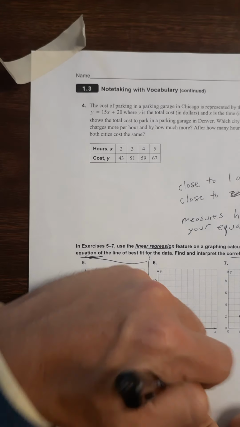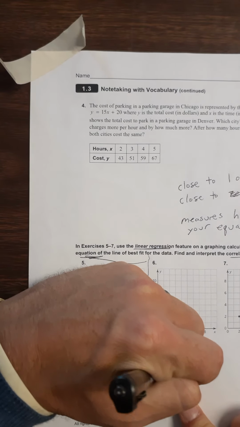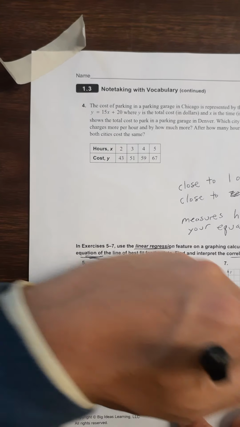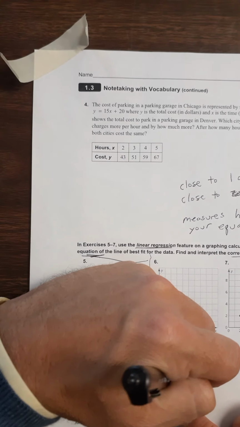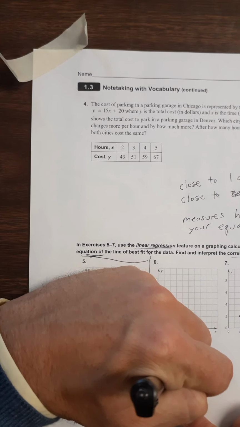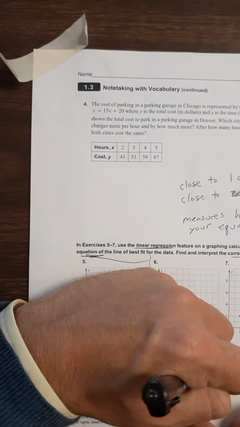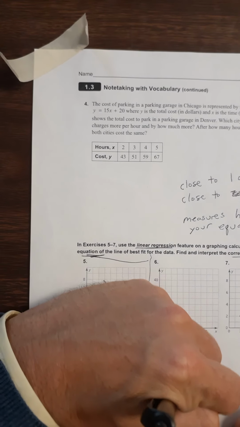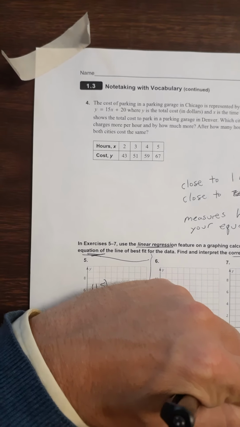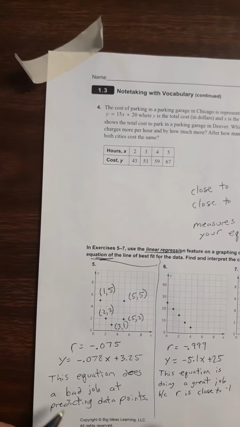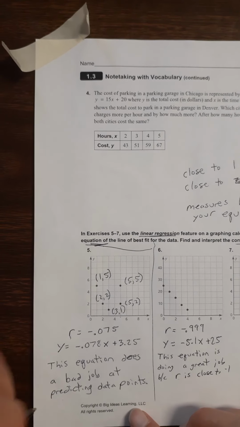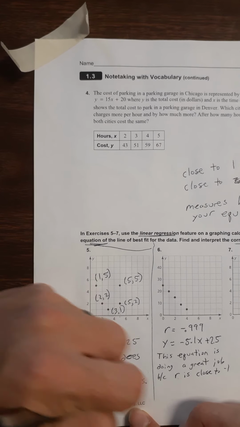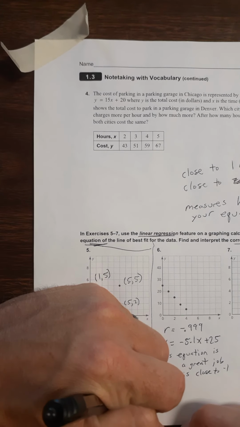So we're going to say that this equation is doing a great job. I should put because R is close to -1. And then I should have also over here, I should have probably said because R is close to 0. Why don't you go back and fix that?